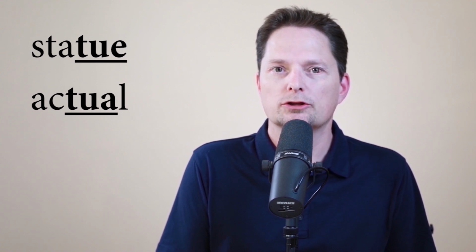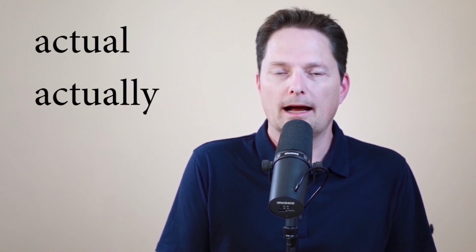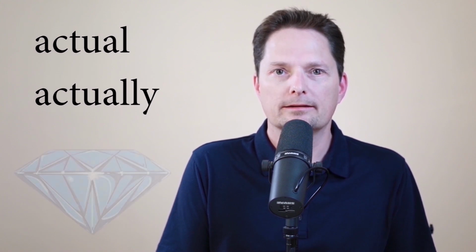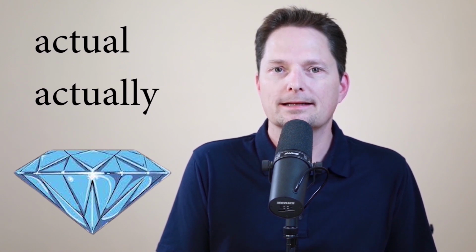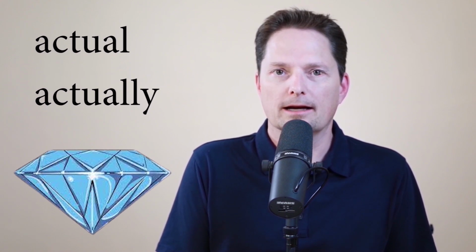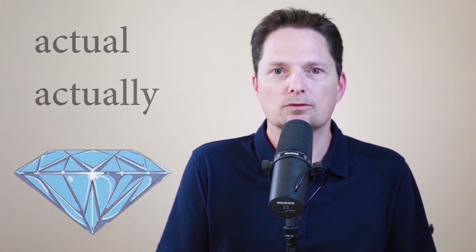And we see that T in liberty is between vowels, so it's pronounced like a fast D. Liberty. The Statue of Liberty. And the second word, we see T-U-A as a second syllable. So the T is pronounced ch, ch, actual. Actual means real. And you can say actually. Actually means really, in reality. This is an actual diamond. It's not a fake diamond, it's real. So I can say it's an actual diamond.